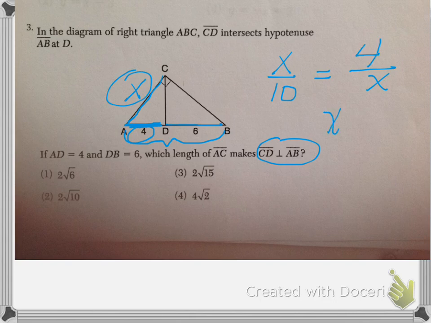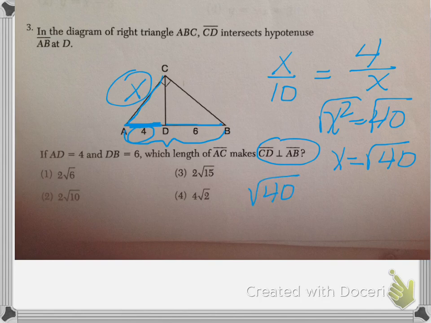So we're going to get x squared equals 40. Take the square root of both sides, and you get x equals radical 40. Now, that does not match any of the multiple choice answers, so we're going to simplify radical 40. So we can simplify that into 4 and 10. And then the square root of 4 is 2, and we get 2 radical 10, and that is choice 2.